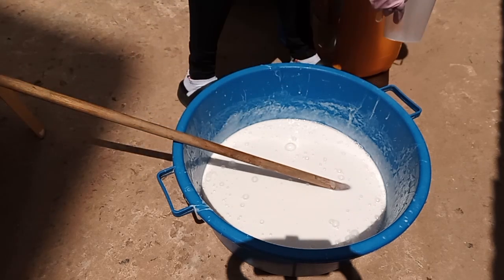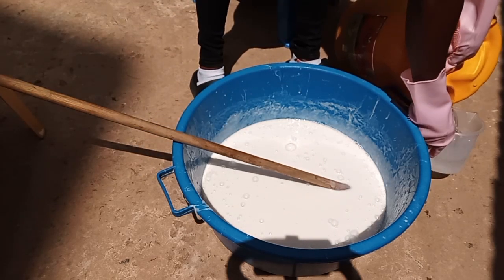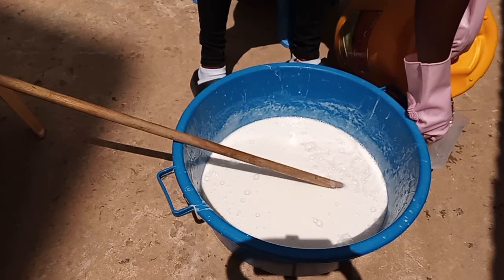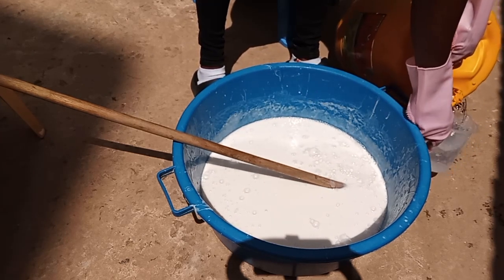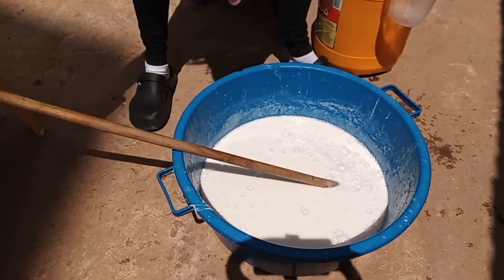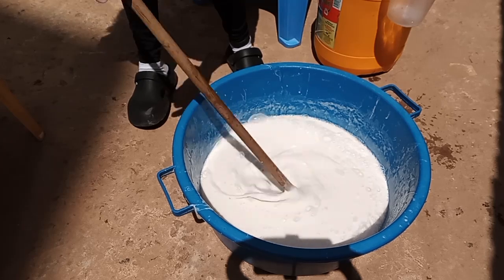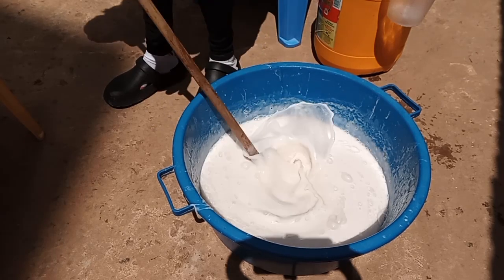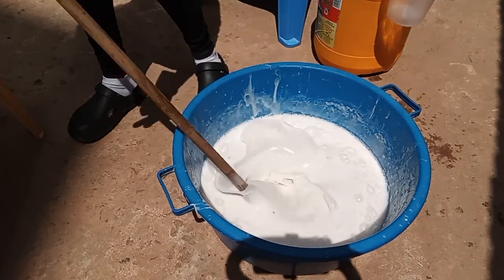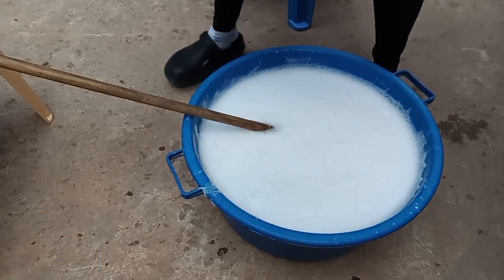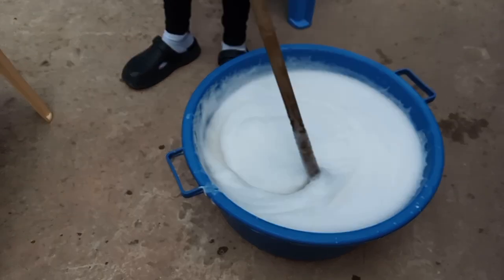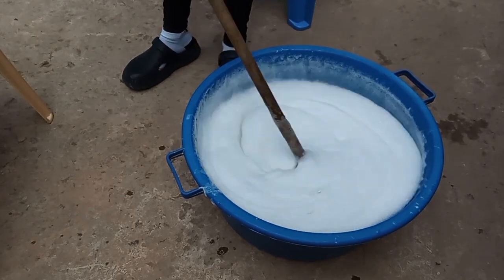We are making 20 liters of soap, so we put 20 liters of water. Mix it so well. And now our soap is ready. As you can see, it is ready and thick.